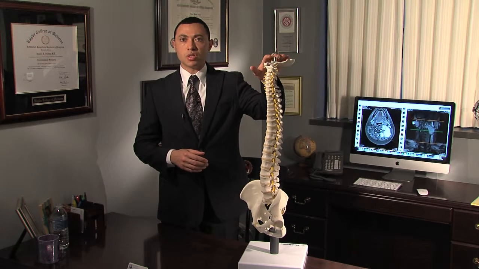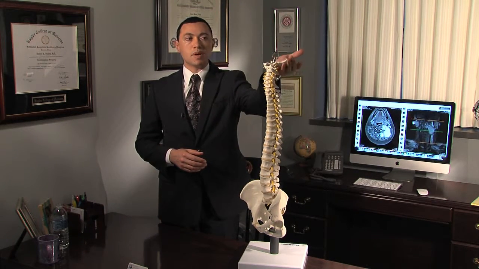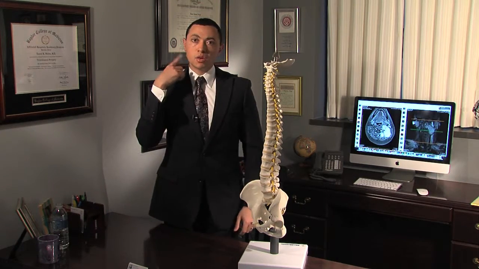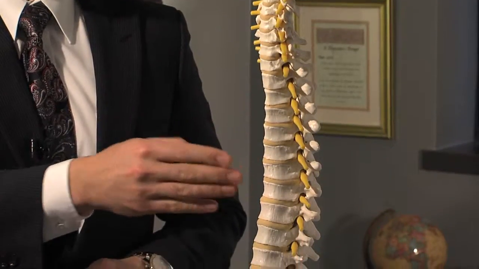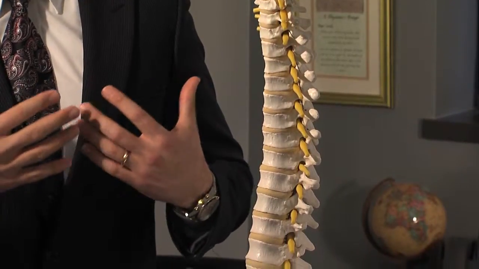Just to explain this model, the skull sits up here, and this is the bottom of the skull. This is where the skull attaches to what's called the cervical spine, which is the neck. Below that is the thoracic spine, and that corresponds to our rib cage, the part of our body that contains our lungs and our heart.